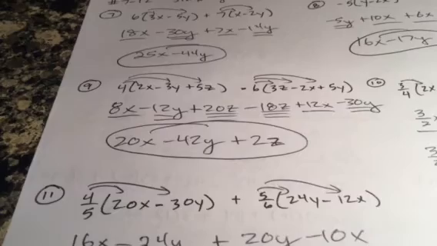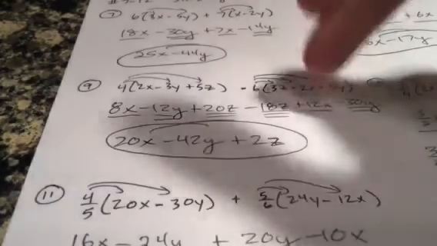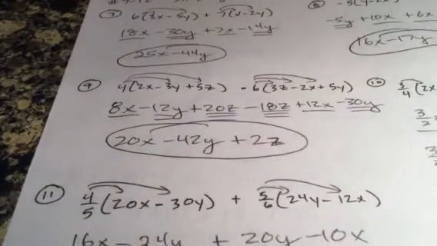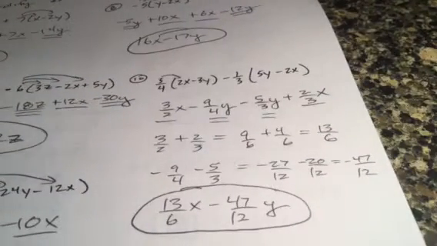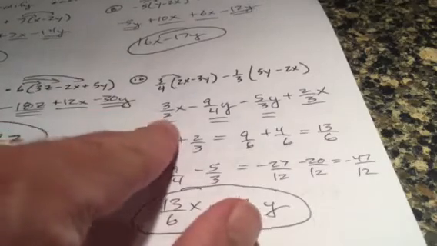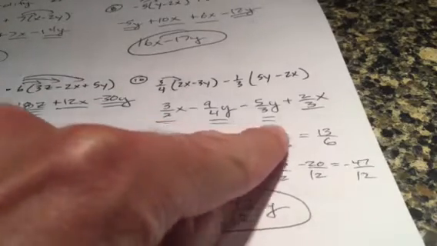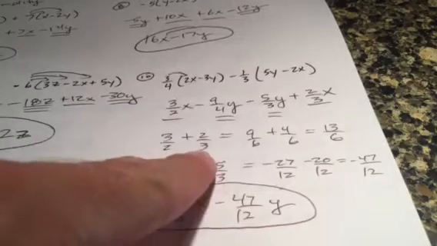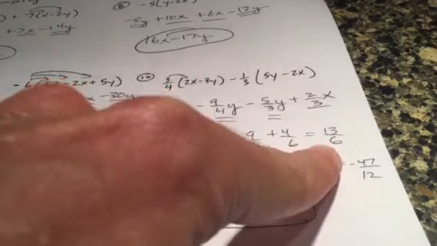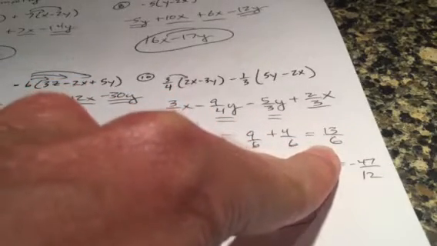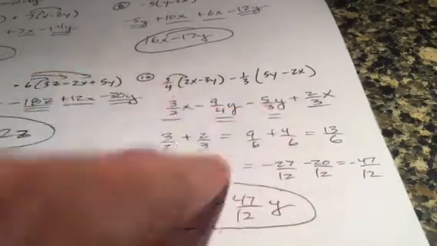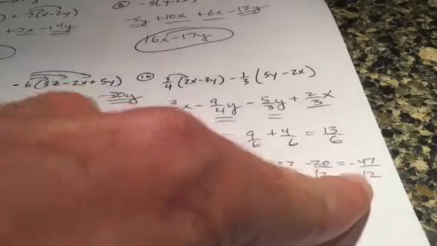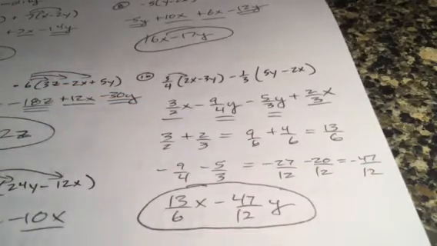Number 9 here, just distribute. And remember, a negative times a negative is a positive. You got x, y, and z there, no big deal. Here we have some distribution. We do have some fractions, so this one is a little bit challenging. 3/2 x plus 2/3 x, 3/2 plus 2/3, that's just going to be 13/6. 9/4 minus 5/3 is going to give you negative 47/12 for y.